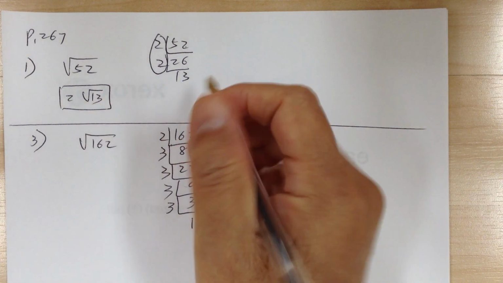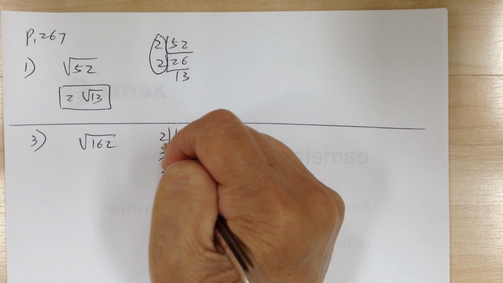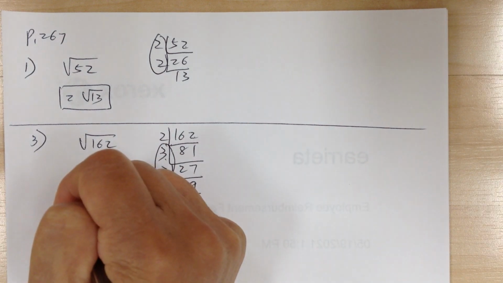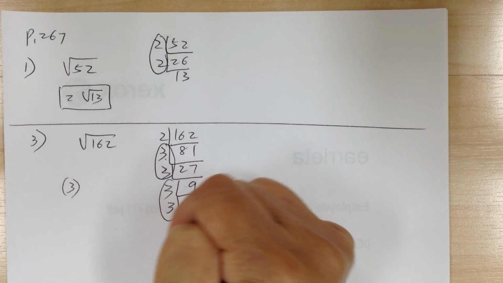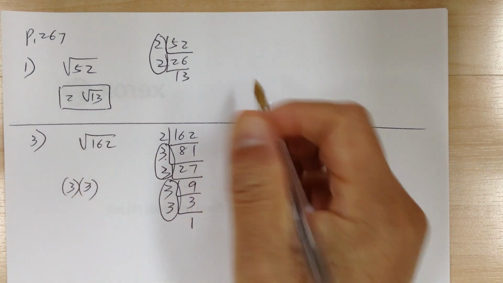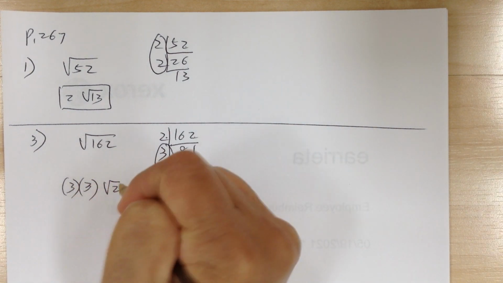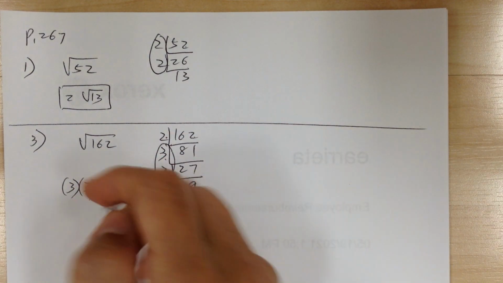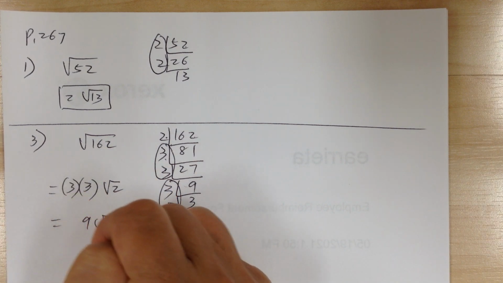Square root means you need to get 2 radicands. These 2 radicands will give you an integer. These 2 radicands will give you another integer. The leftover will stay as the radicand. And so this will equal 9 square root of 2.